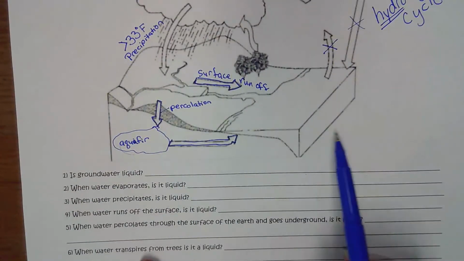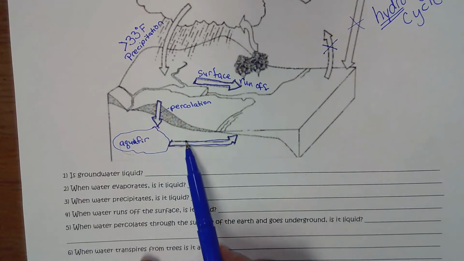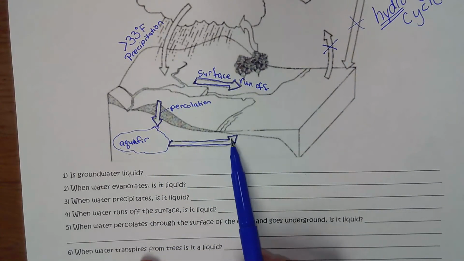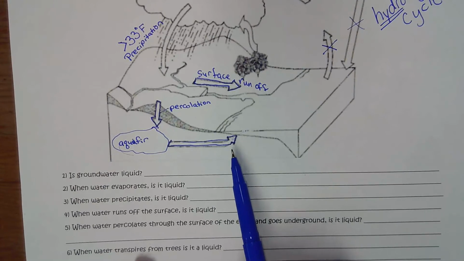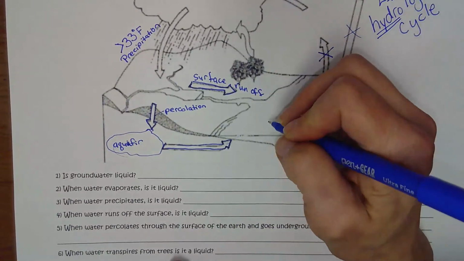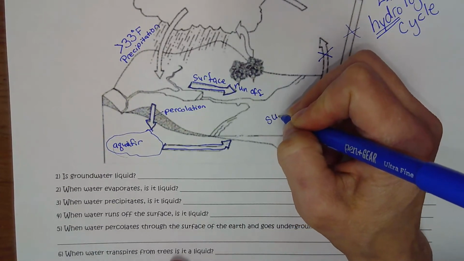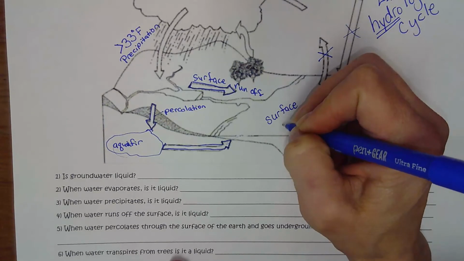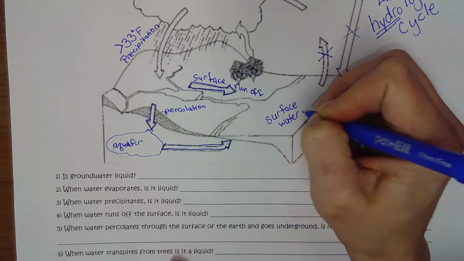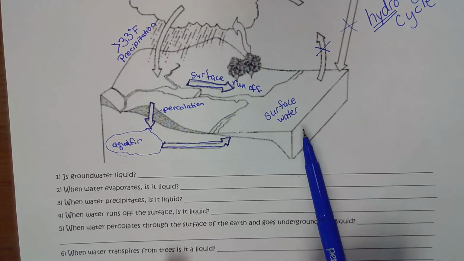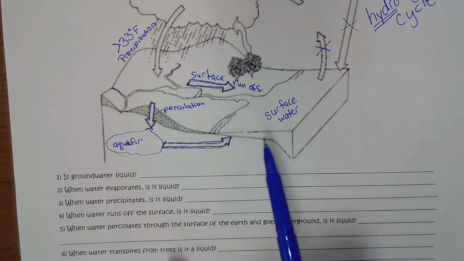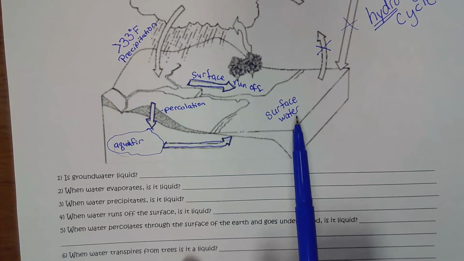Then that often will keep on going downhill until it springs forth into a larger body of water, like a lake or an ocean, and this is definitely surface water. So that is where liquid shows up in the hydrologic cycle.